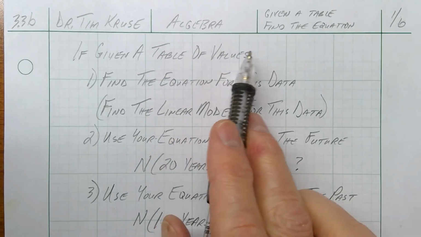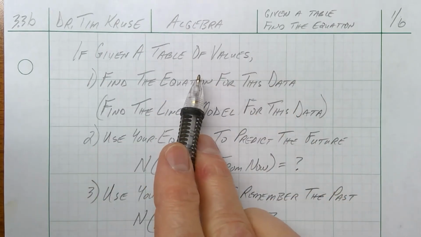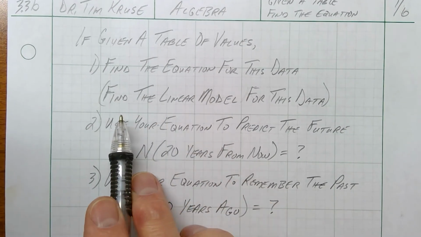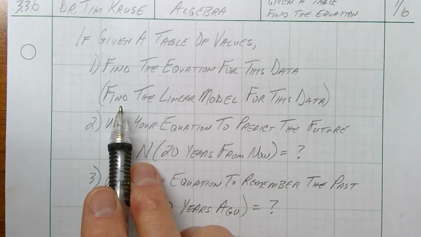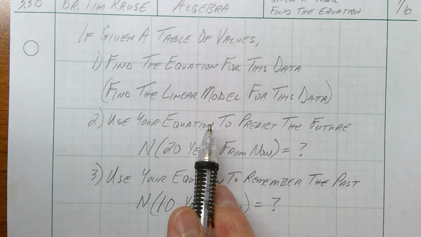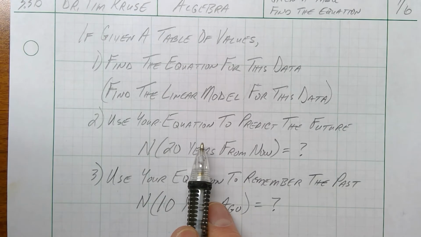Today, I'm going to talk about, given a table of values, we want to do a couple of things. We want to find the equation for that data. Sometimes they'll say find the equation. Sometimes they'll say find the linear model for the data and the value or the values in the table. Once we have that equation, there's lots of stuff we can do with it.